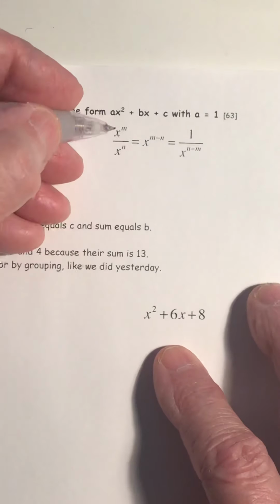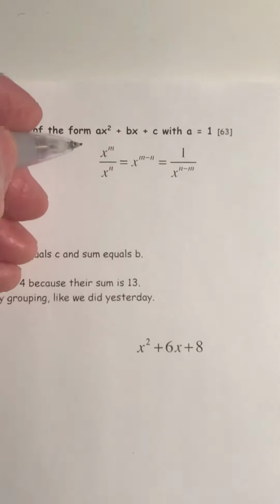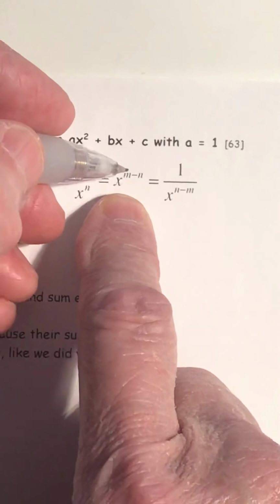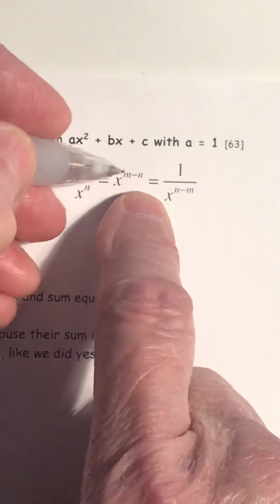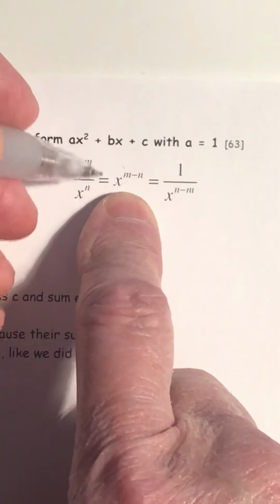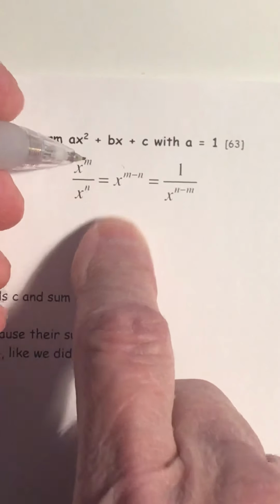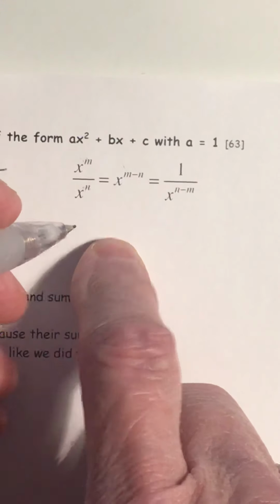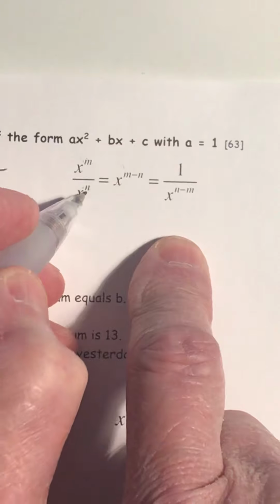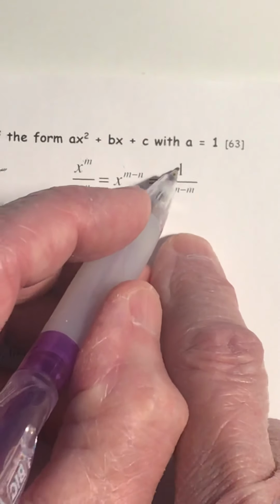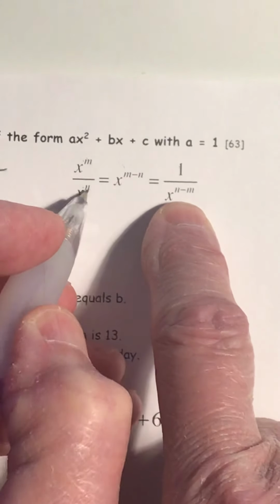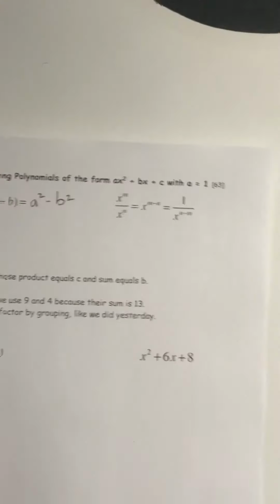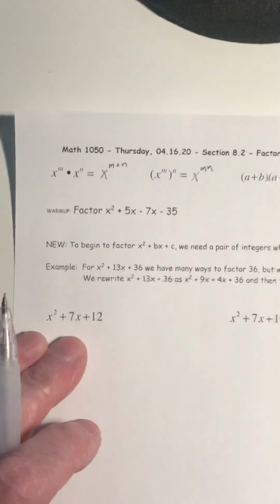When you have a power of x divided by a power of x, you either get a non-fraction where you're subtracting the top exponent minus the bottom, and this is the way it changes if this exponent is bigger than this exponent. Or if this is the bigger exponent, you're going to have a fraction, 1 over the bottom exponent minus the top exponent. Okay? So now here's a reminder of what we did yesterday.